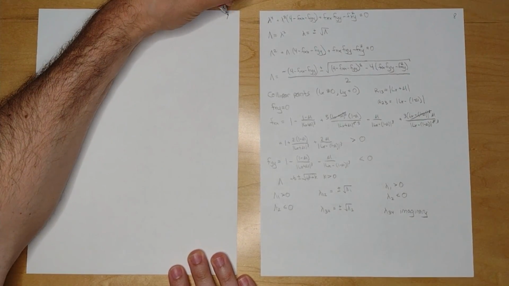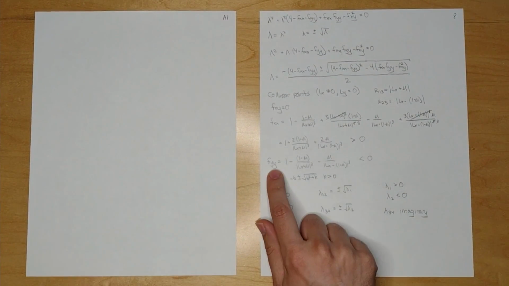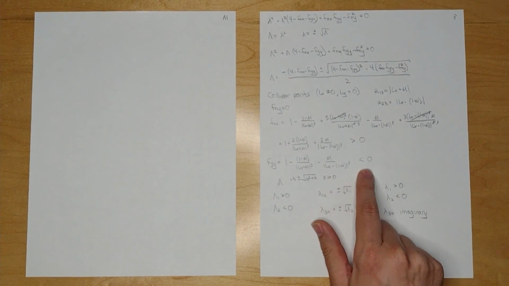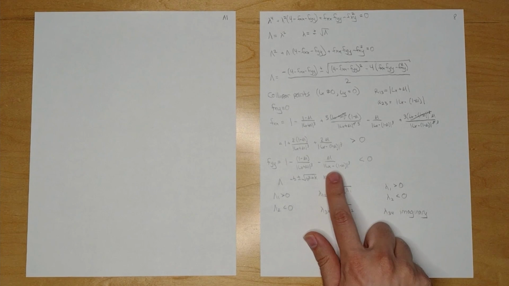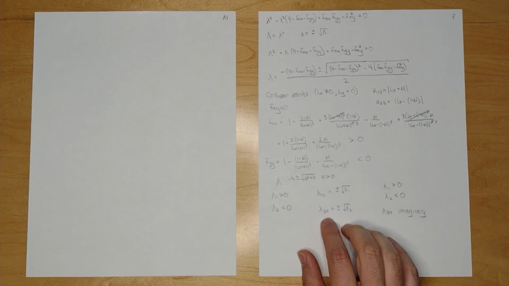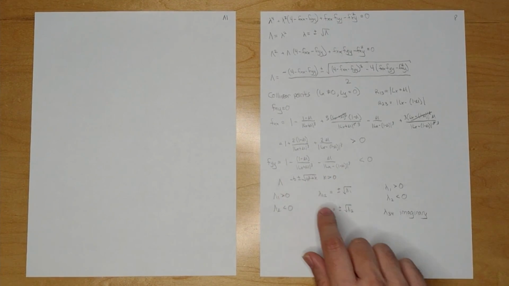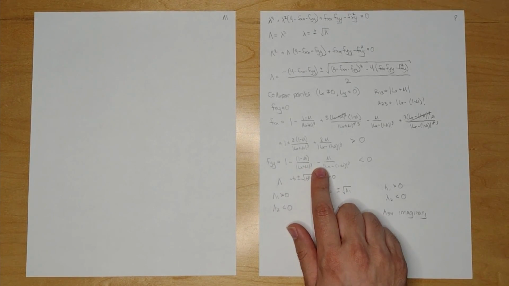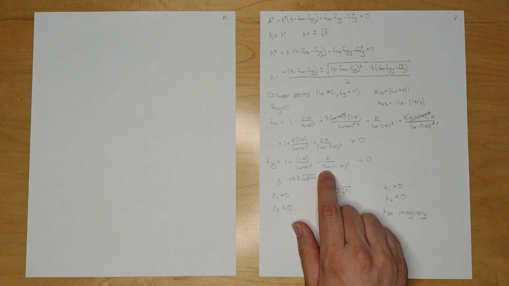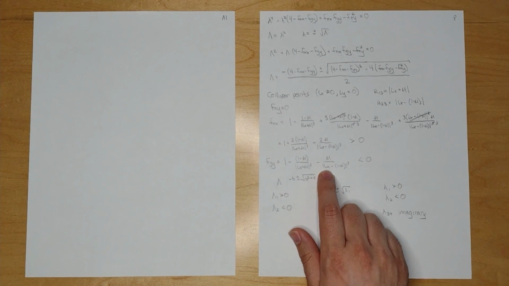I promised to show in the last video that fyy as evaluated at the collinear points is always negative. Now I mentioned that doing this algebraically is difficult, so instead we do it numerically. To do it numerically, we need to evaluate fyy for all values of mu ranging from 0 to 0.5. However, there's a small problem in that this equation depends not only on mu but also on Lx, which is the x location, the x coordinate of the collinear point.